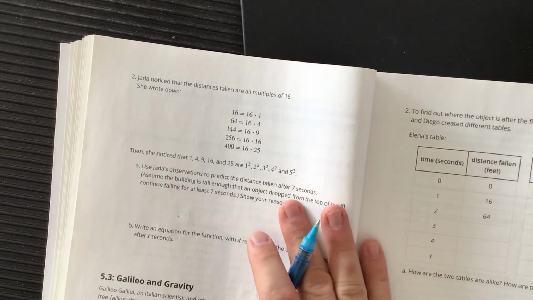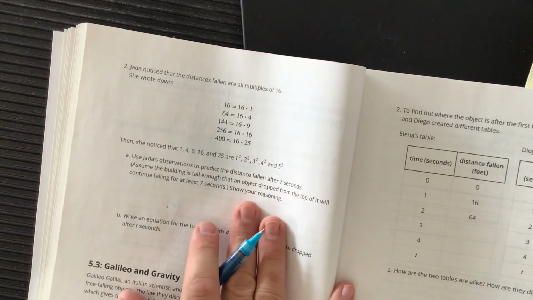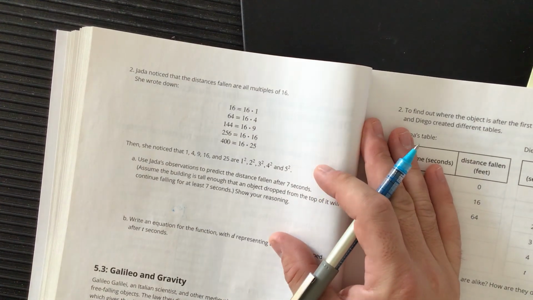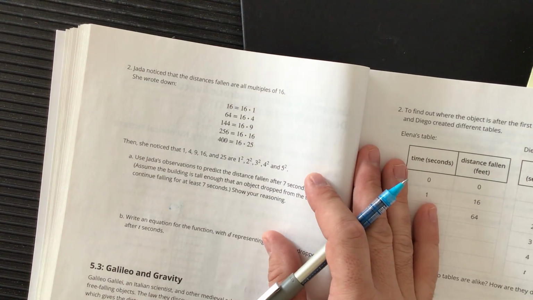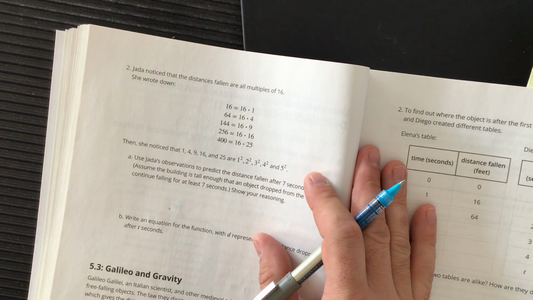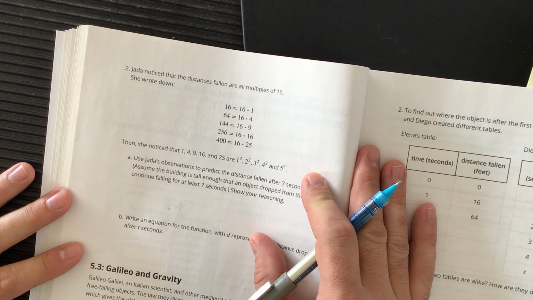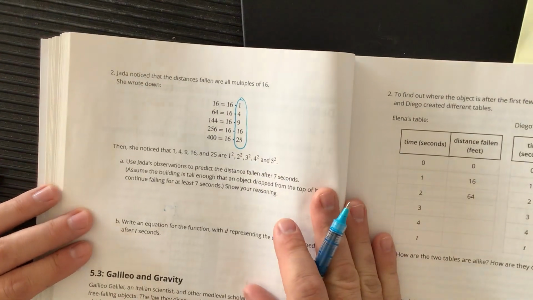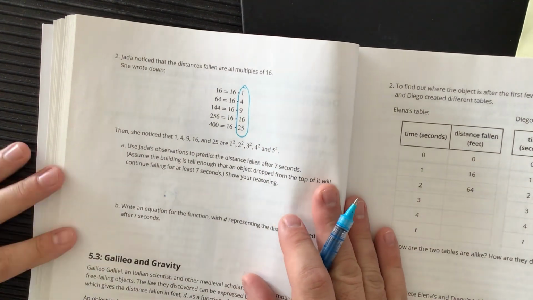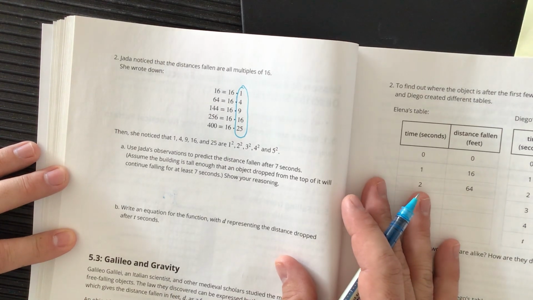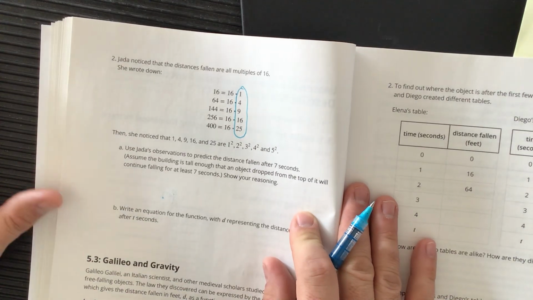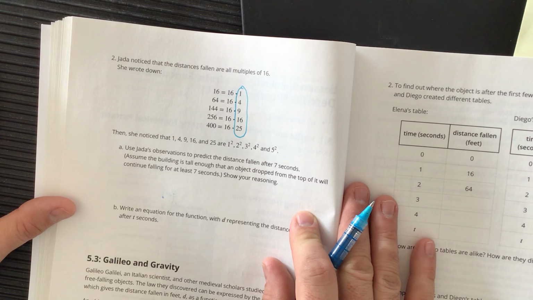Question number 2. Jada noticed that the distances fallen are multiples of 16. She wrote down 16 times 1 would be 16, 16 times 4, 16 times 9, and so on. Then she noticed 1, 4, 9, 16 are all perfect squares. 1 times 1, 2 times 2, 3 times 3. It says use Jada's observation to predict the distance fallen after 7 seconds. Assume the building is tall enough that an object dropped would fall for at least 7 seconds.